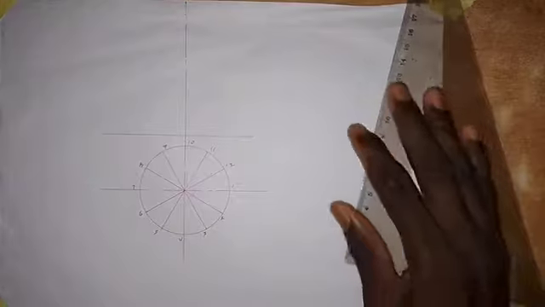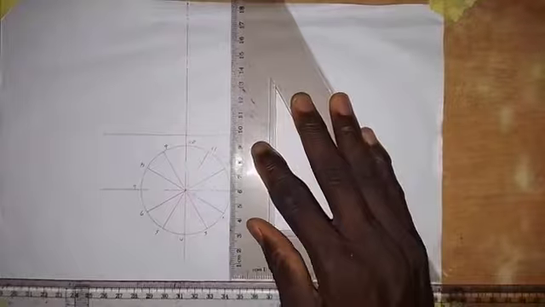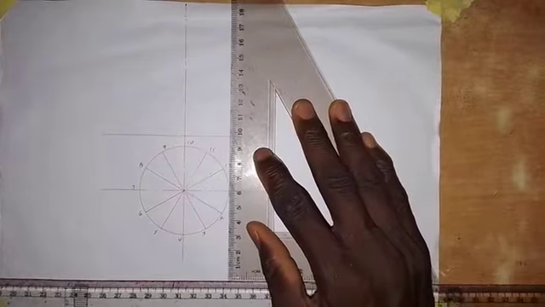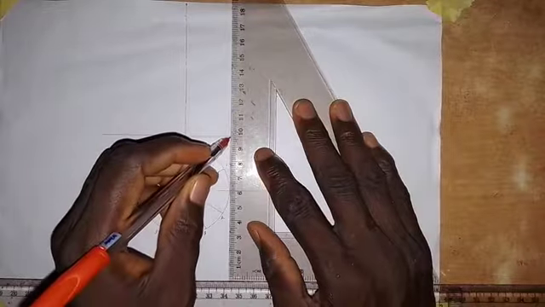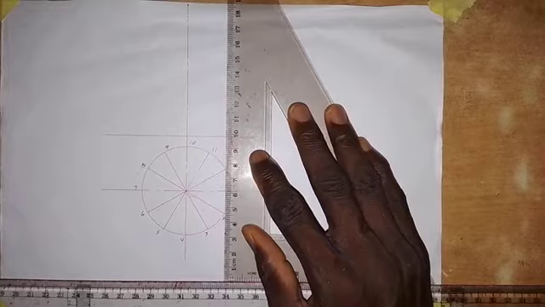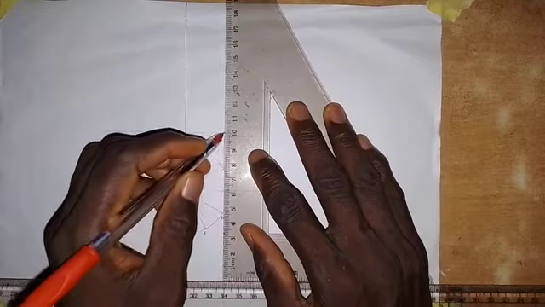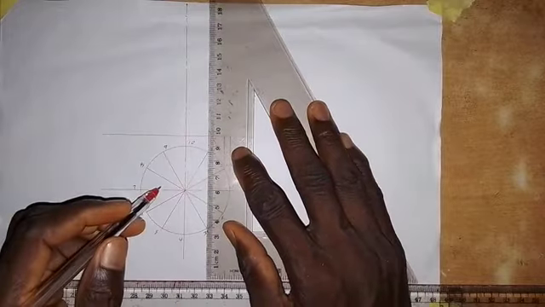Next, I've taken that measurement, but I need to draw a vertical line from this point to meet the horizontal line, and also I will draw from point 11 here. Point 11 and point 2 are the same point on the circumference of the circle.